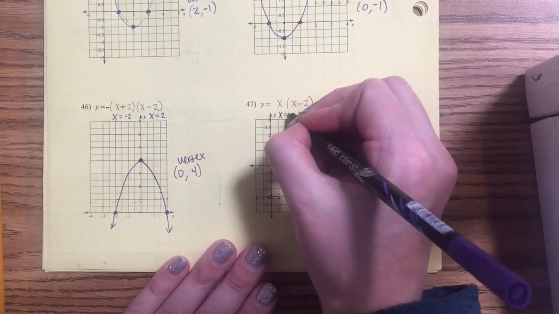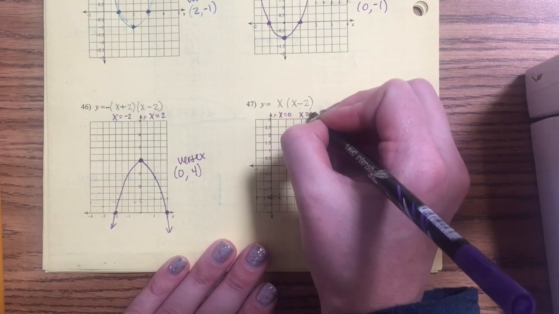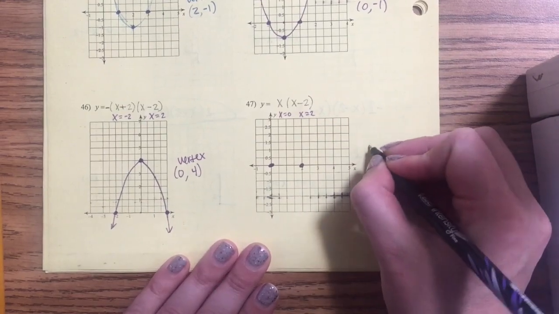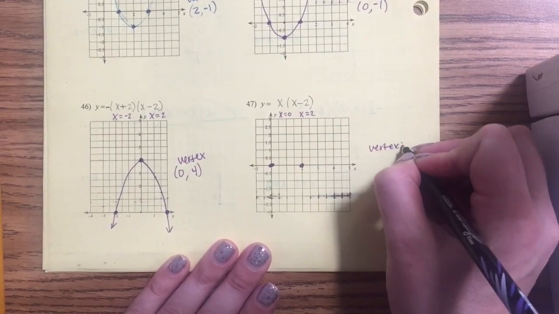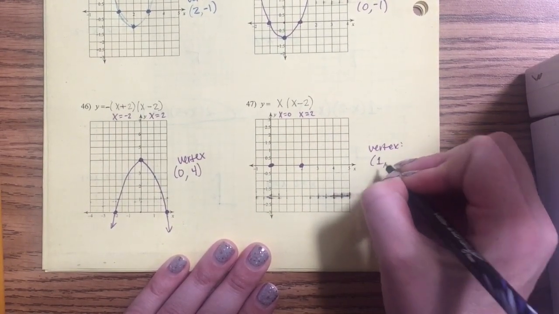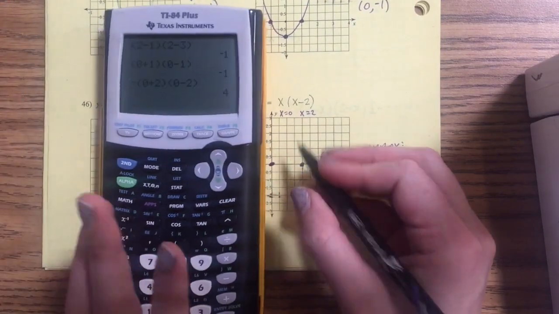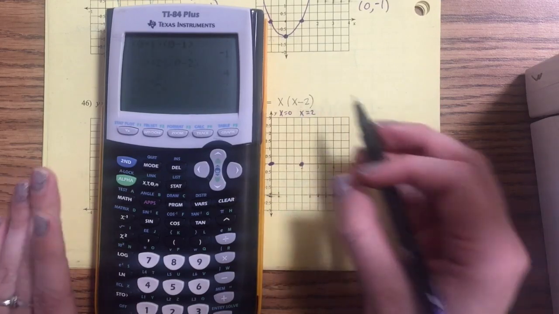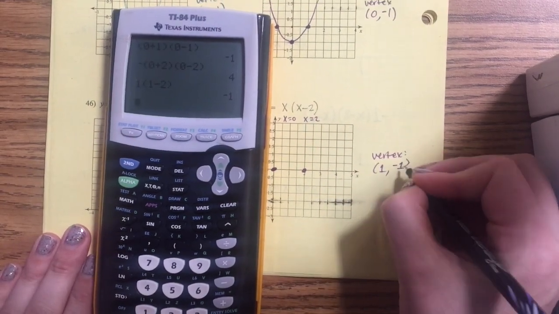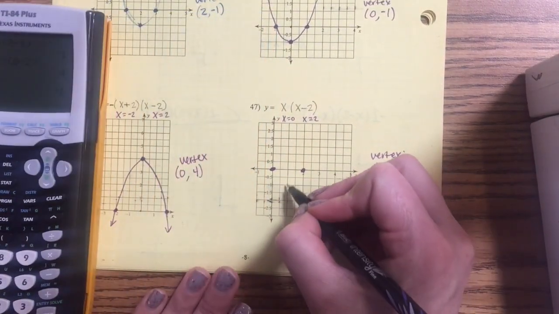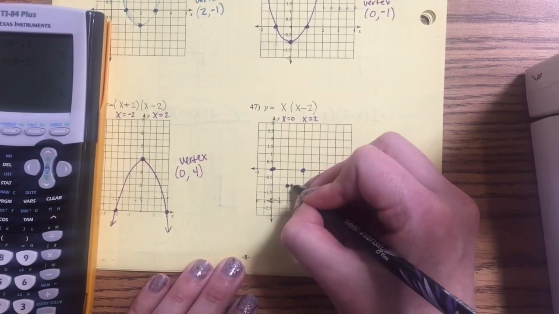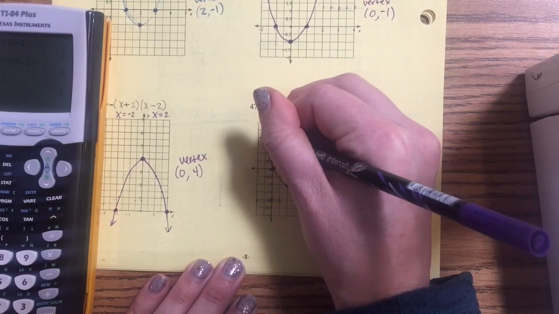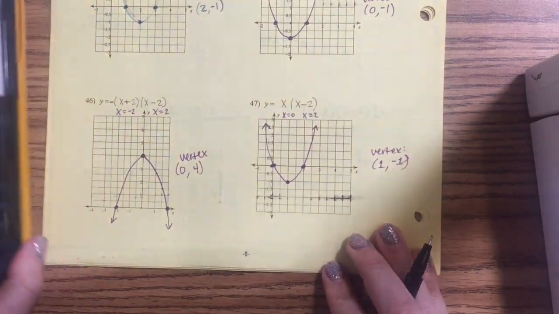This x equals 0, this x equals a +2. I put my dots, which means my vertex will be at 1 comma something. 1 parenthesis 1 minus 2 equals 1 down 1, and it opens up because it's a positive in front.